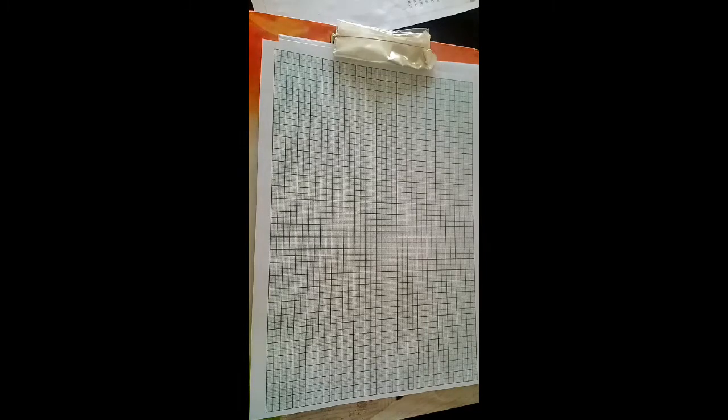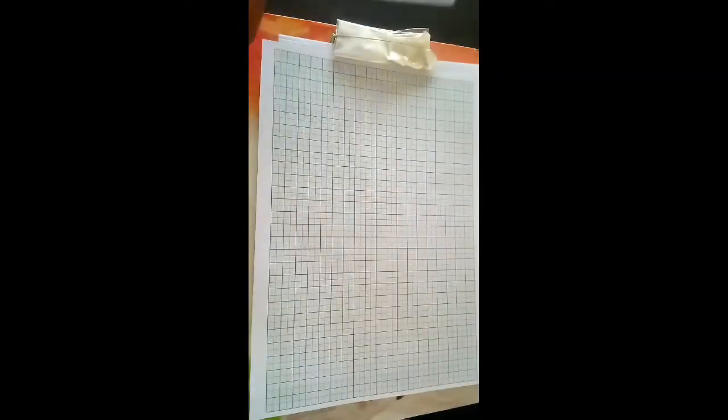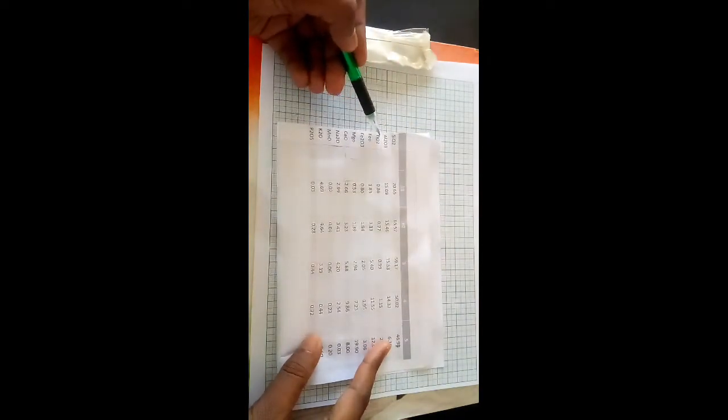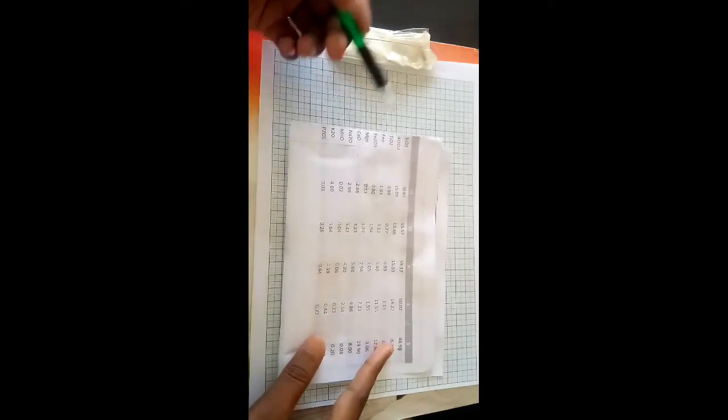Friends, today I will tell you how to draw Harker's variation diagram on graph paper. Whenever you do a Harker's variation diagram, you will get a table like this of SiO2 and other oxides. The first line is SiO2 and the other lines are oxides: Al2O3, TiO2, FeO, Fe2O3, MgO, CaO, Na2O, MnO, K2O and P2O5.